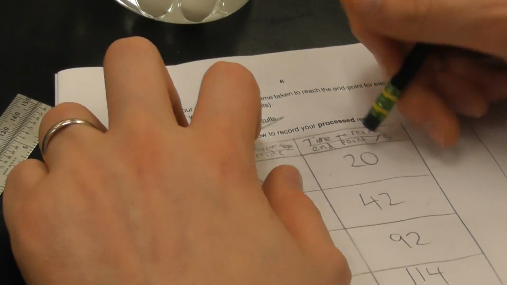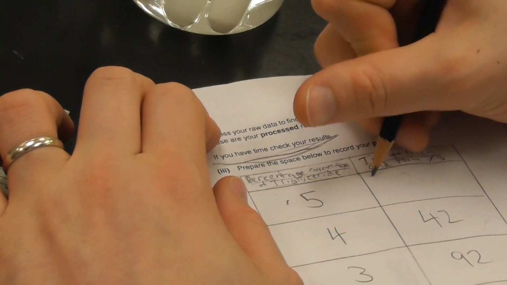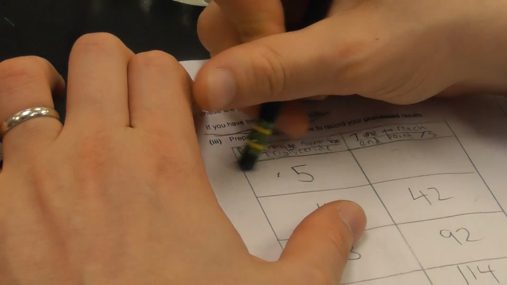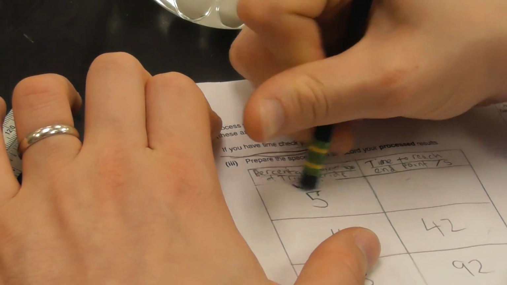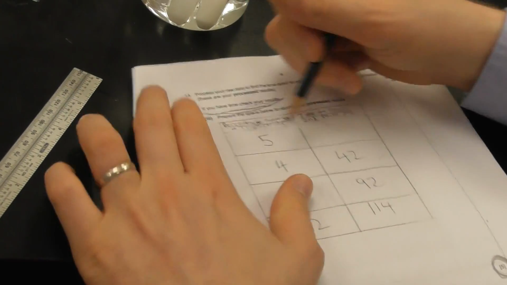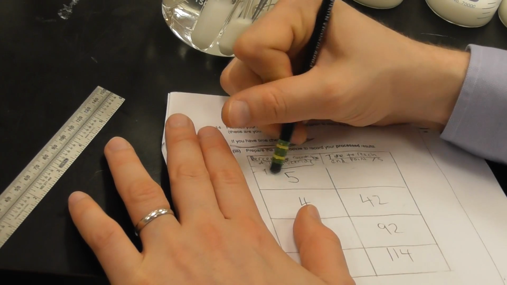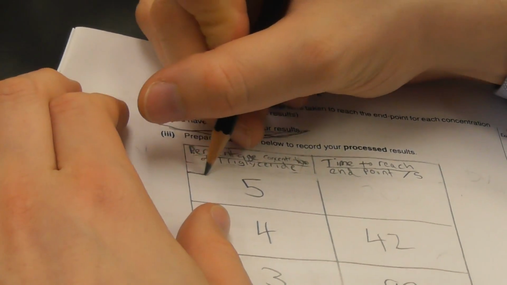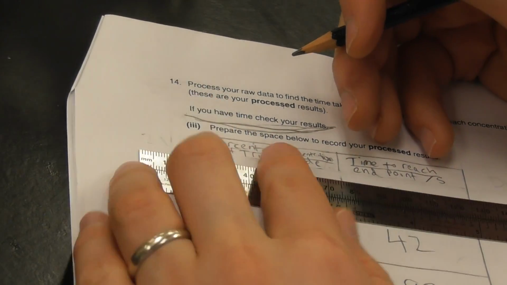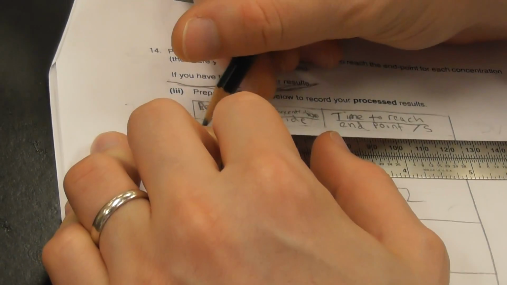Now, for that fifth point that I told you about before, what I can do, if I had done a second trial, let's all go to make-believe land and say that I had done a second trial. I need to use ruled lines to do this table.